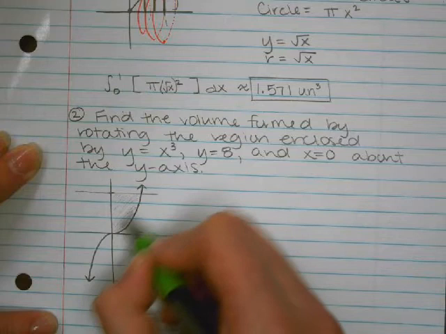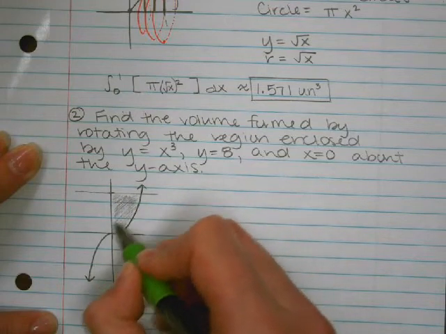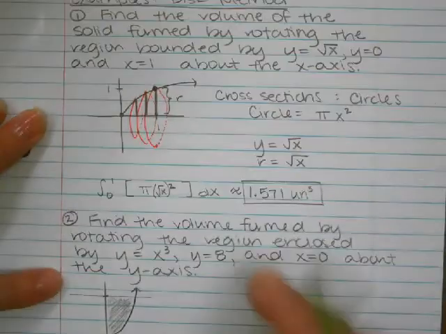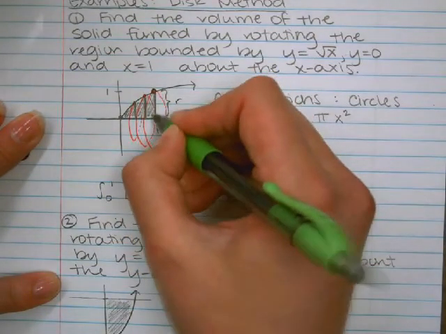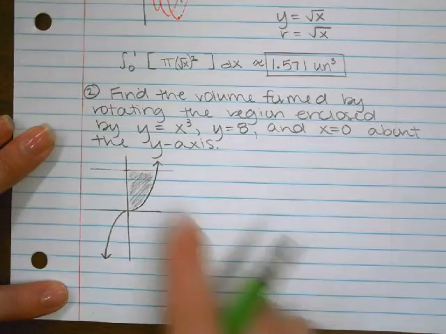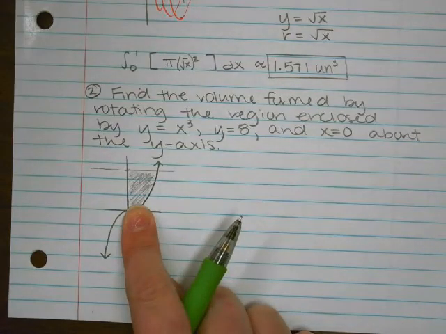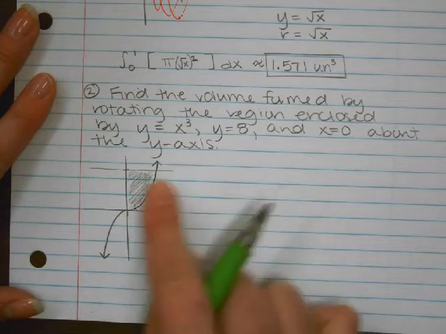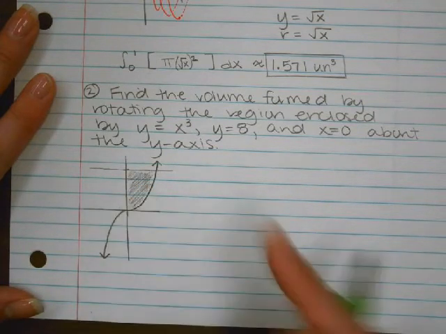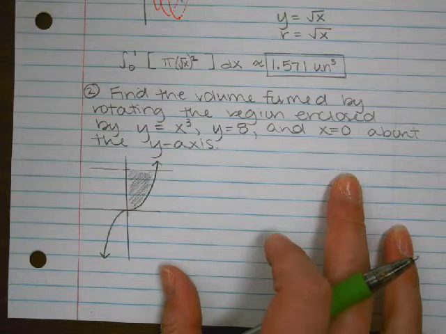On the last problem, the area that you were spinning around was this area right here. And this time it's going to be this area right here. You can see I'm not able to show you on the app because this is spinning vertically. It's in terms of y when we write our integral instead of in terms of x, and my app doesn't like that.